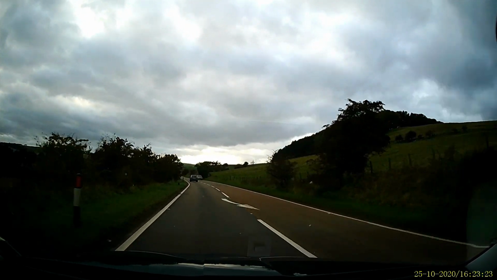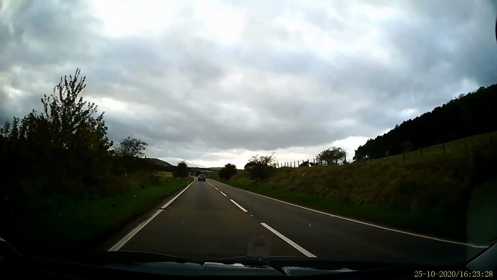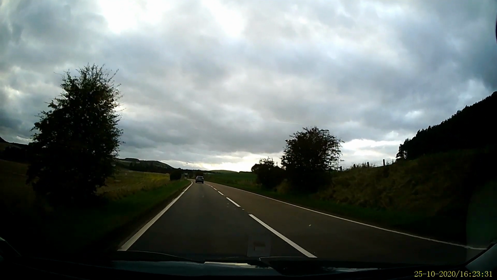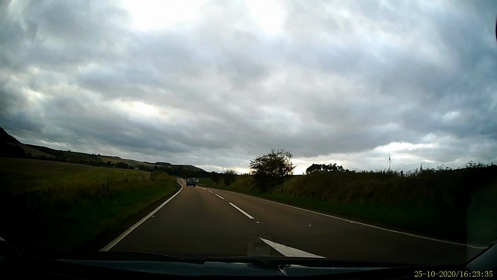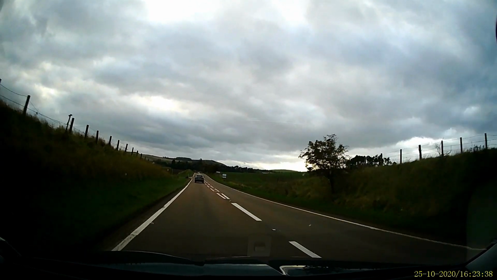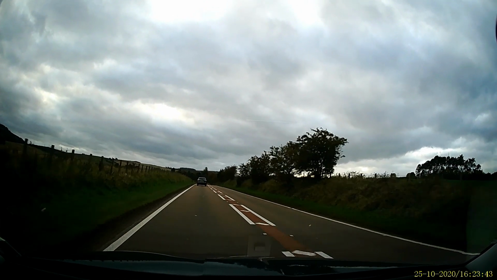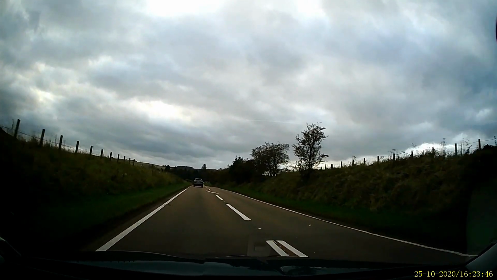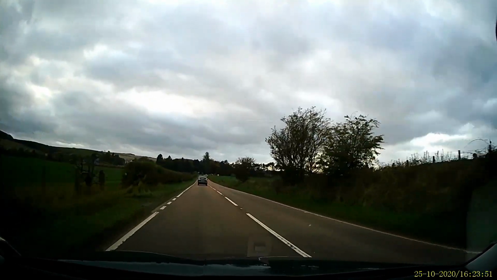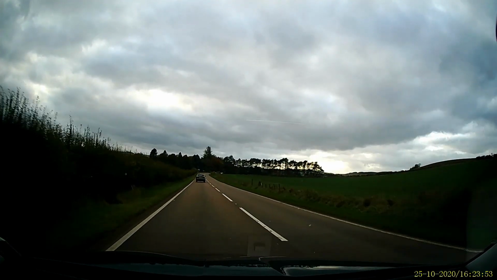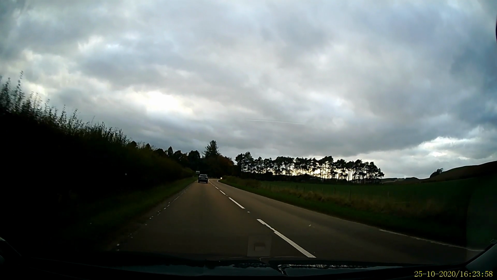So Fife's quite a nice region. A lot of places in Fife are worth visiting. One of them's Scotland's Secret Bunker. It was originally for protecting military personnel in the event of a nuclear war. I think it was built, I can't remember, something to do with the Cold War.